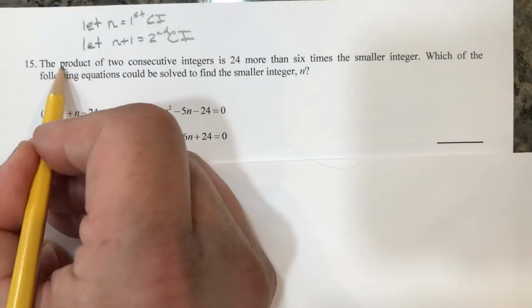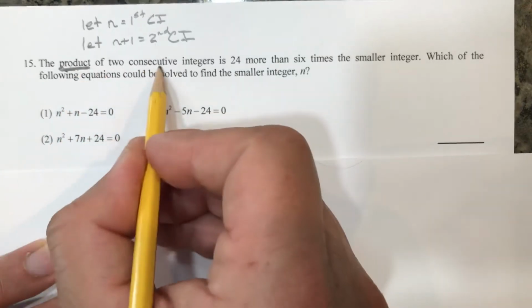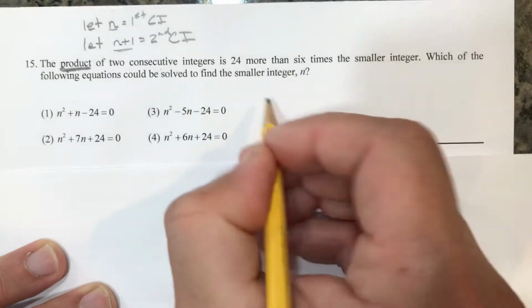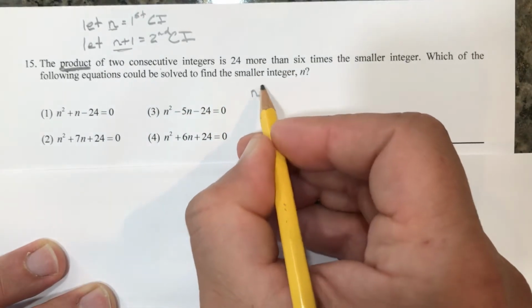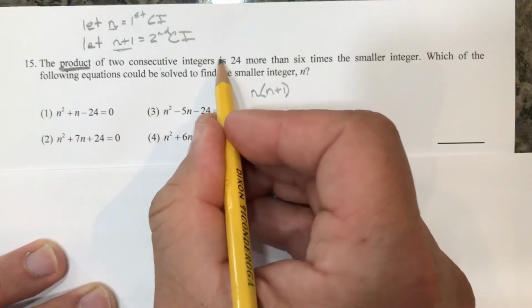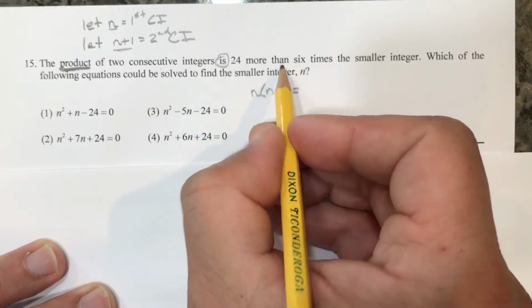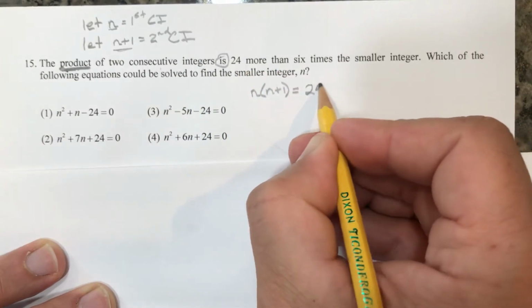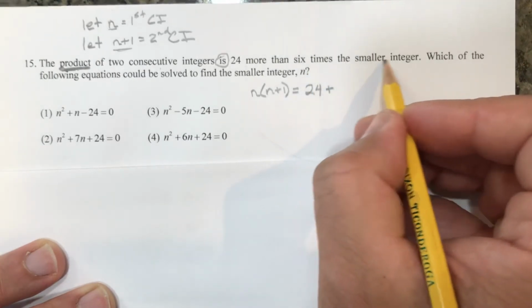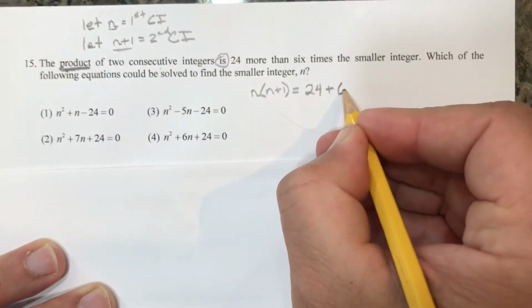All right, now remember what the word product means. Product means multiply. So the product of these 2 consecutive integers, meaning this times this. So I'm going to write this equation. n times n plus 1 is, always means equals, 24 more. Well, 24 more is plus, then 6 times the smaller integer. Well, of these 2, n is the smaller, so 6n.